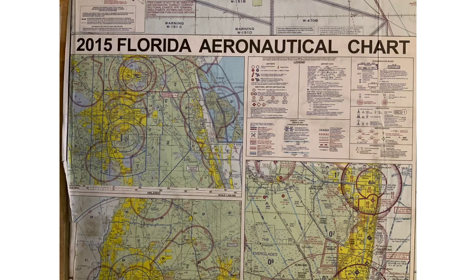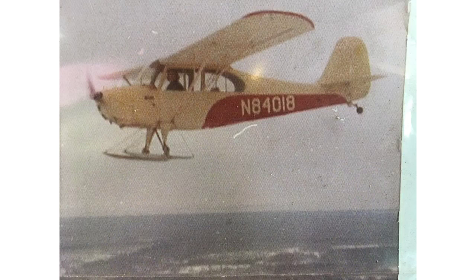Mr. Jeff has been flying since he was 15 years old, and he's been making planes for 30 years or more. I asked him why he likes to make planes so much, and he said it's like putting together a big puzzle, and there's always something new to figure out and something to learn.